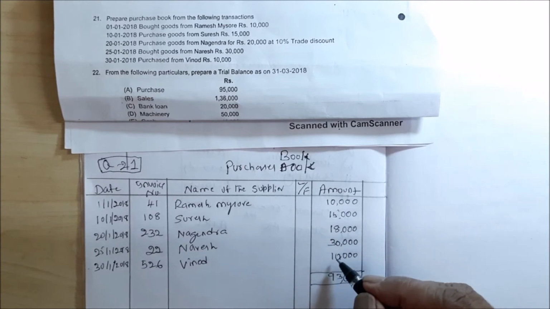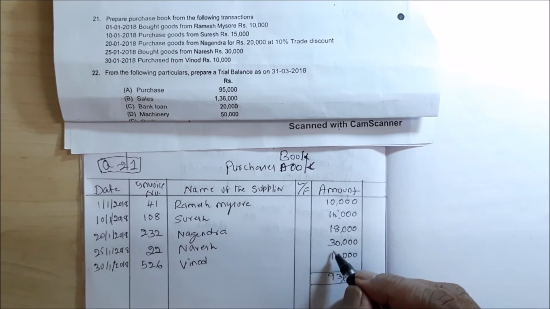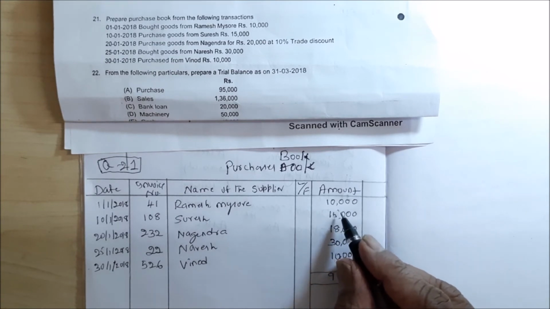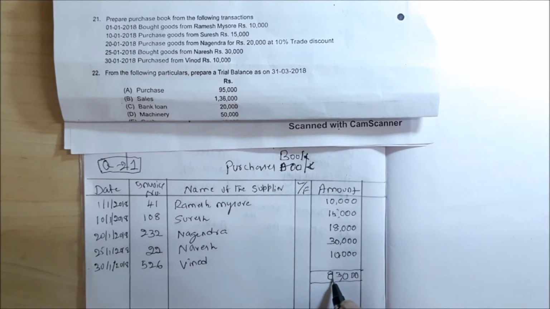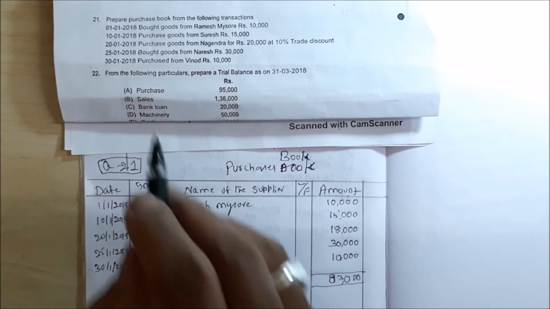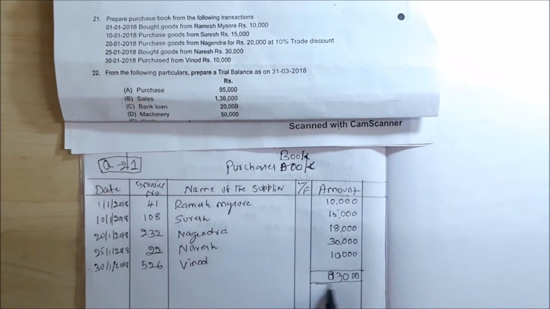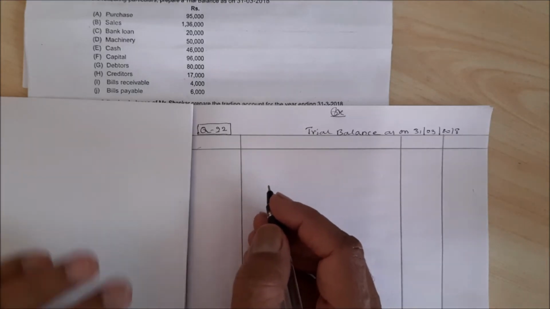Sorry, 83,000. So total purchases during the month is 83,000. It's very simple. Even this type of problems, either purchases book or sales book, we get continuously in our examination question paper. Let us work out question number 22.